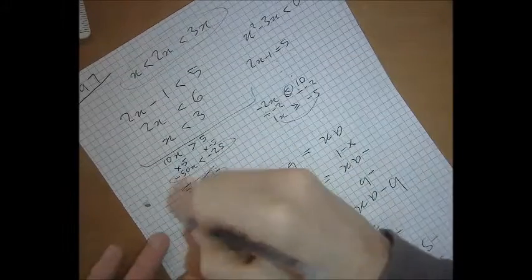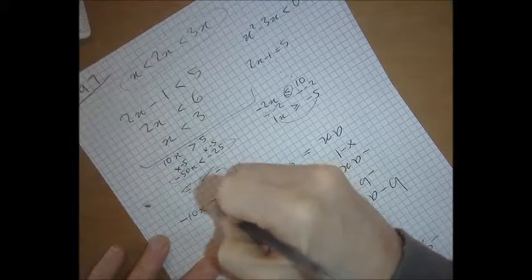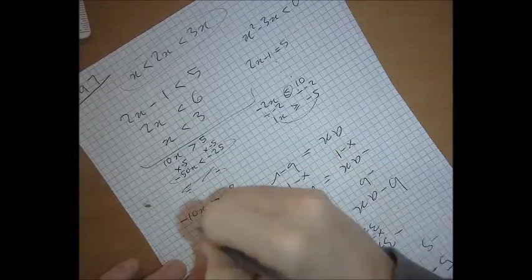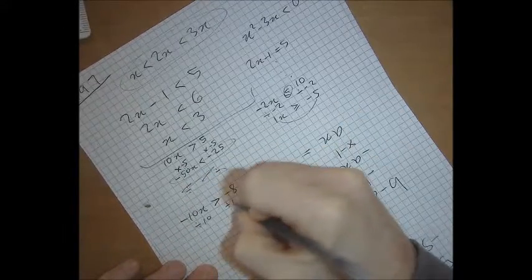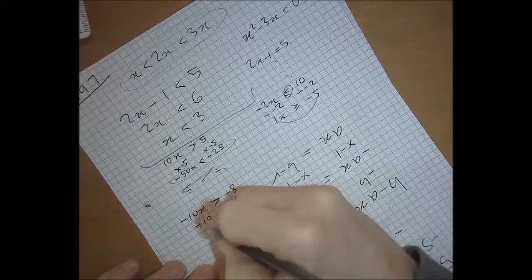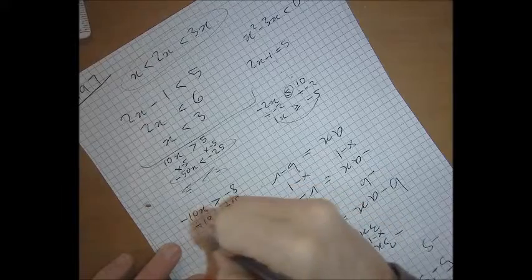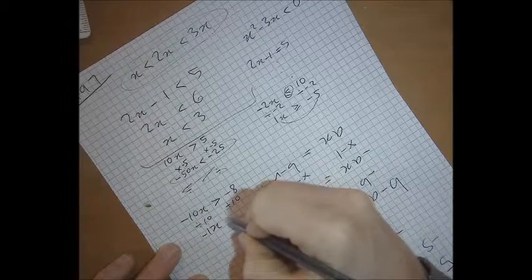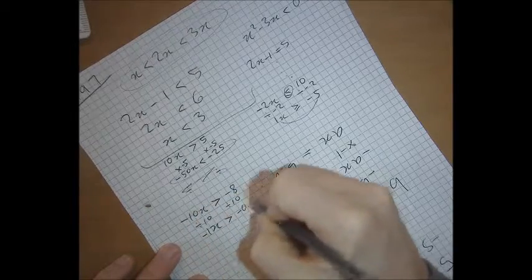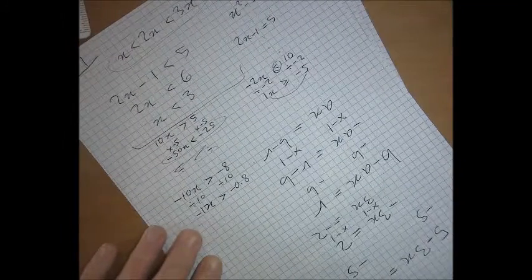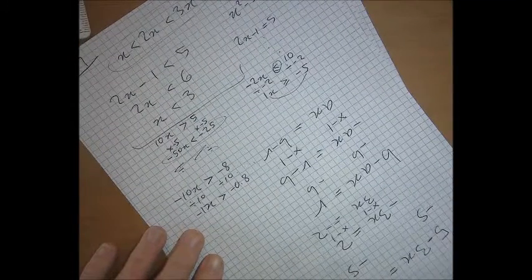Also, don't think that you need to do this simply because there's negatives on the page. If you divide both sides by 10 here, because you're not dividing by a negative, you do not need to switch the direction of the inequality.